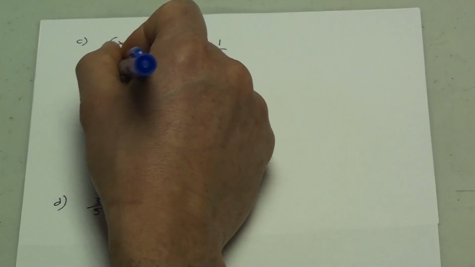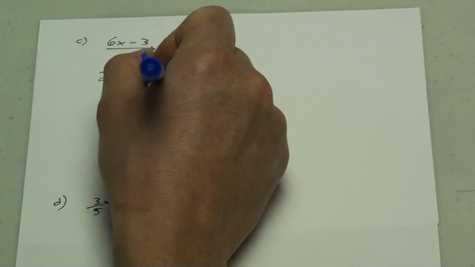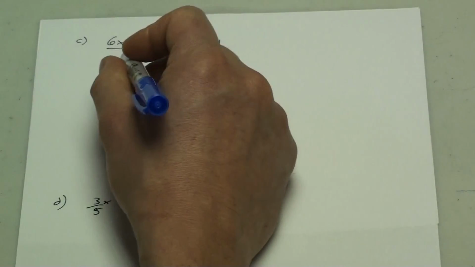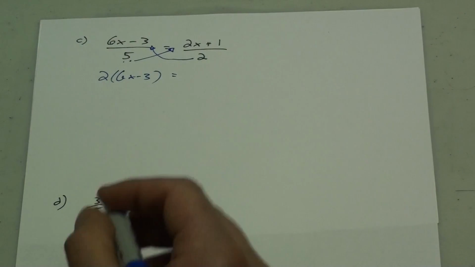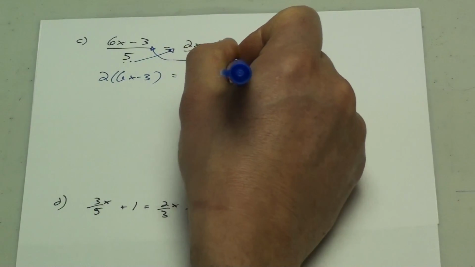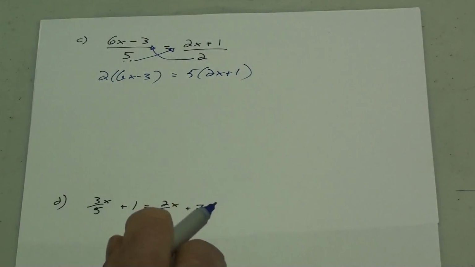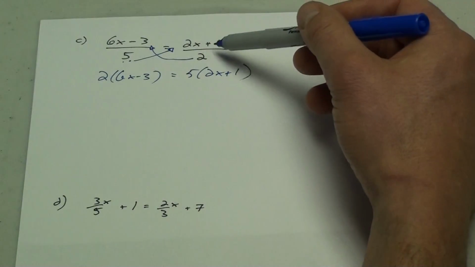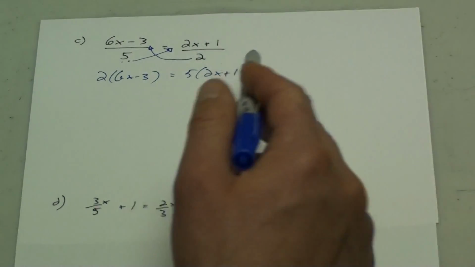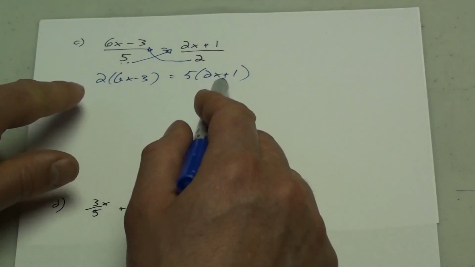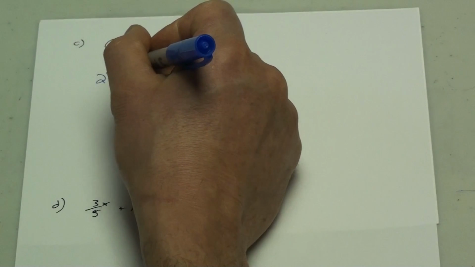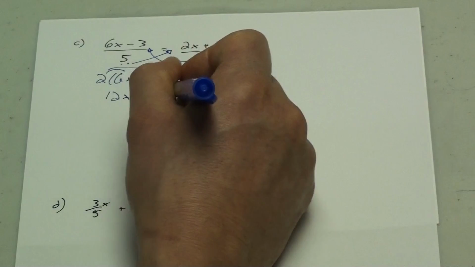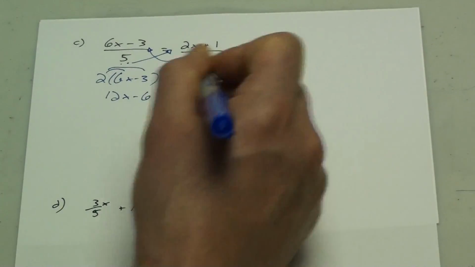So I will have 2 times 6x minus 3. The denominator on this side turns to multiplication on the other side, equals, and that 5 is going to get multiplied over to the 2x plus 1. Really, I multiplied both sides by 5, but the 5 on this side got canceled out. I multiplied both sides by 2, but the 2 on this side got canceled out. And you got left with the 2 on the other side and the 5 on this side. Distribute your 2 into both, distribute your 5 into both, brackets disappear. 12x minus 6 equals 10x plus 5.